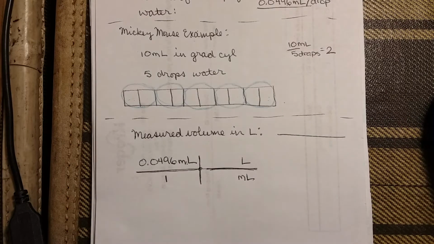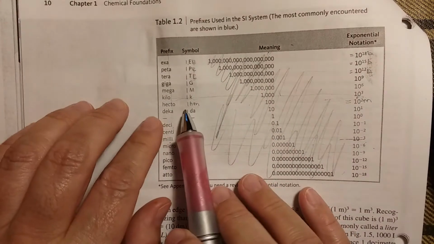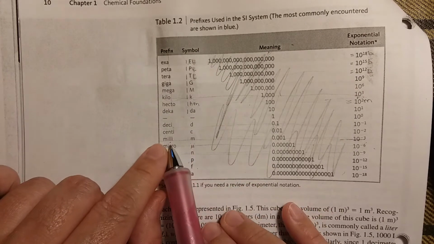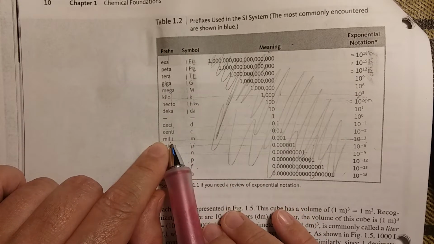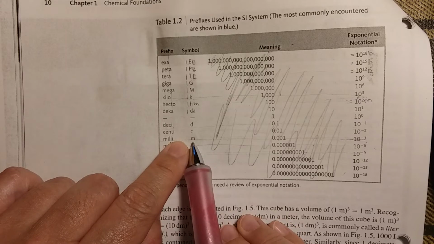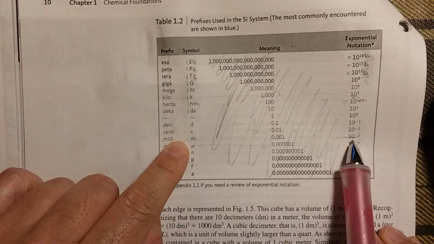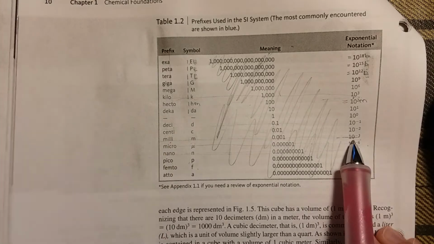Now, I'm going to get out a conversion sheet that is a common one that students use. So here I'm going to look for milliliters. And how to read this is to say that 1 milliliter equals 10 to the negative 3rd liters.